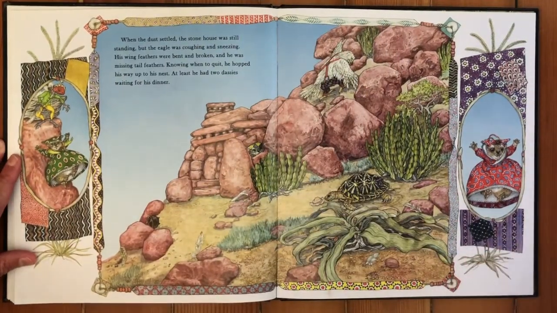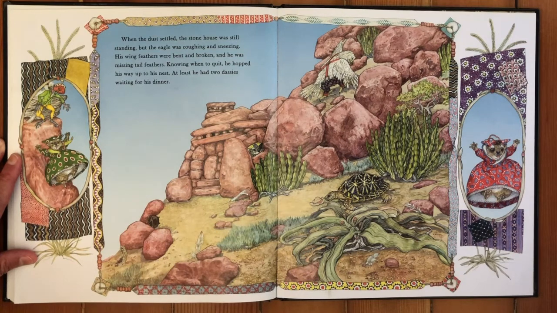When the dust settled, the stone house was still standing, but the eagle was coughing and sneezing. His wing feathers were bent and broken, and he was missing tail feathers. Knowing when to quit, he hopped his way up to his nest. At least he had 2 Dassies waiting for his dinner.